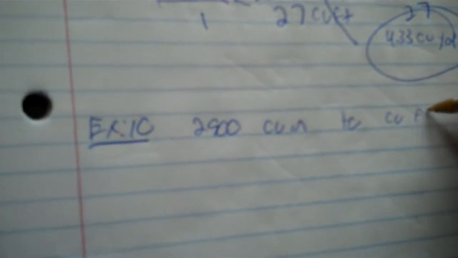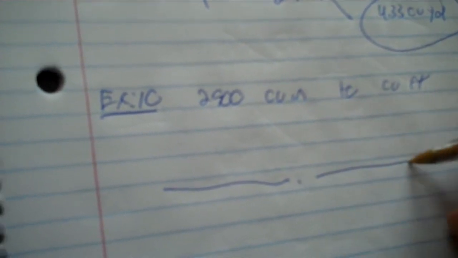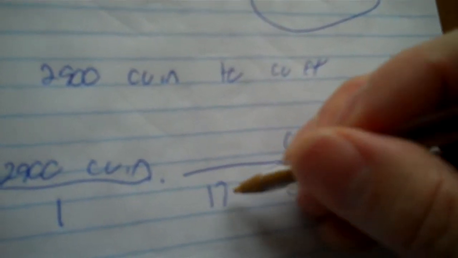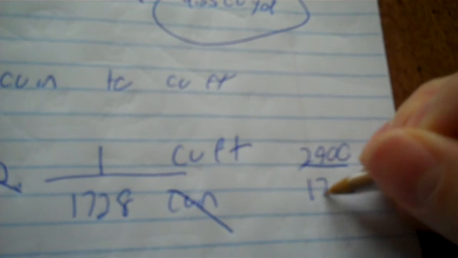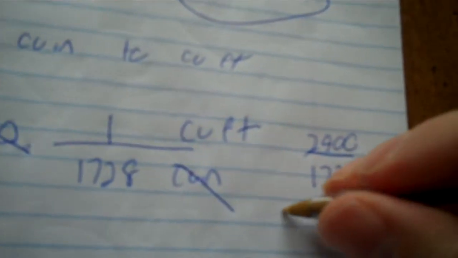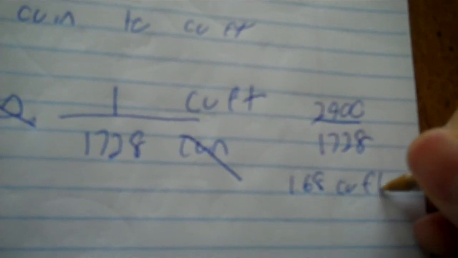2,900 cubic inches to cubic feet. So 2,900 cubic inches over 1, cubic inches, cubic feet. Okay, 1,728 cubic inches to 1 cubic foot. Remember to put the numbers in the right place. And that gives us 2,900 over 1,728, which is 1.68 cubic feet.